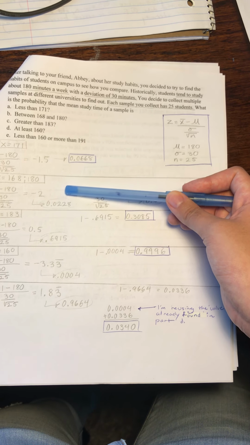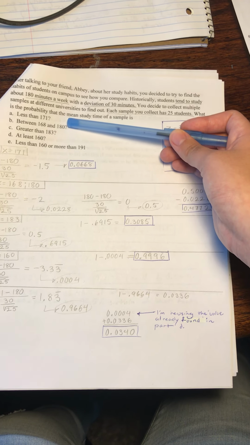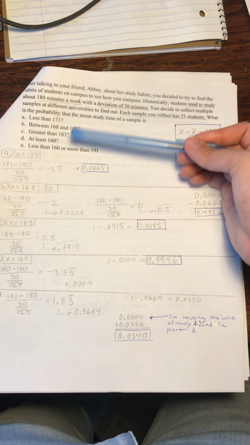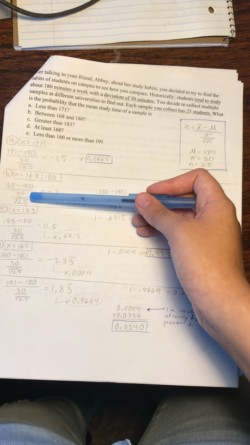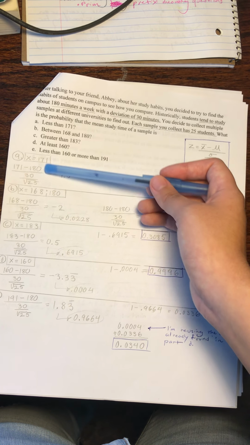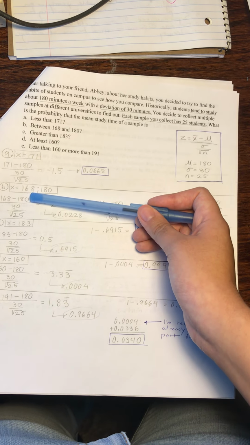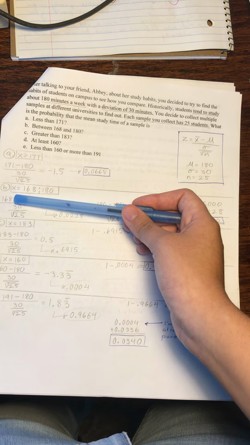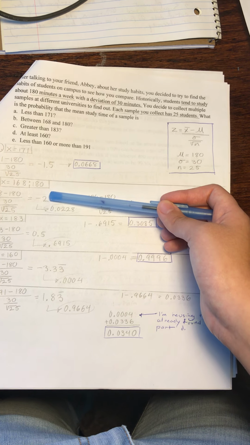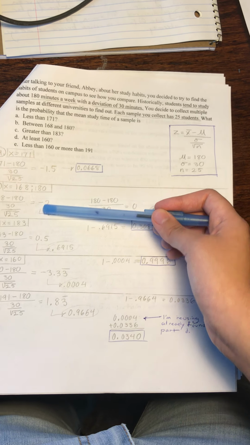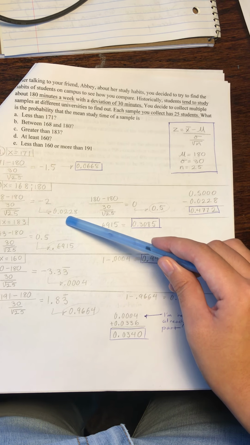For B, we are looking for between 168 and 180. So we will have two x values. For the first one, we will repeat what we did in A. Our x will be 168. And we end up with a result of negative 2, which when we look it up on our z table, we end up with 0.0228.